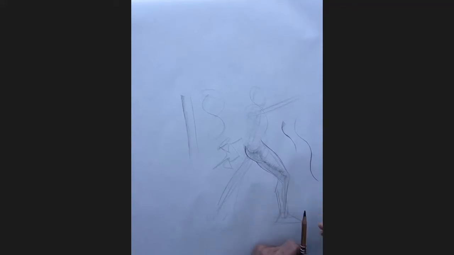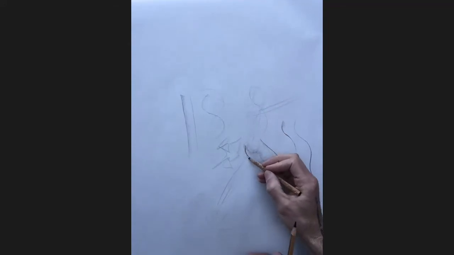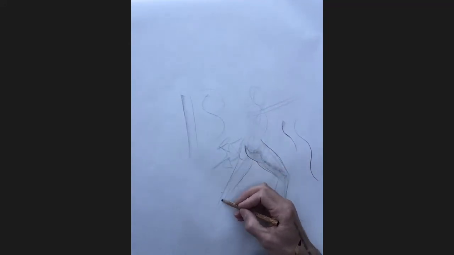And basically what this gets away from is treating your line like this. Or if I was to describe this other leg, I can block it in exactly the same way.